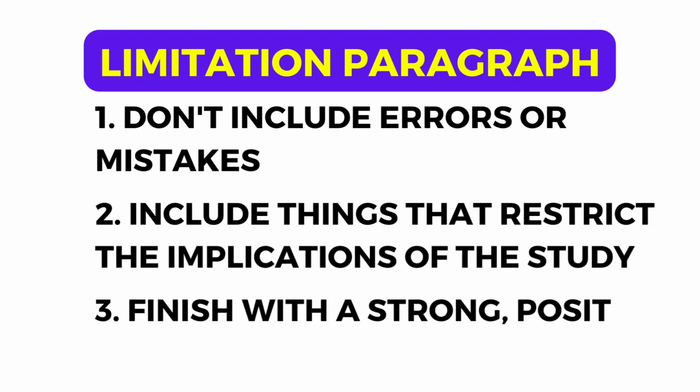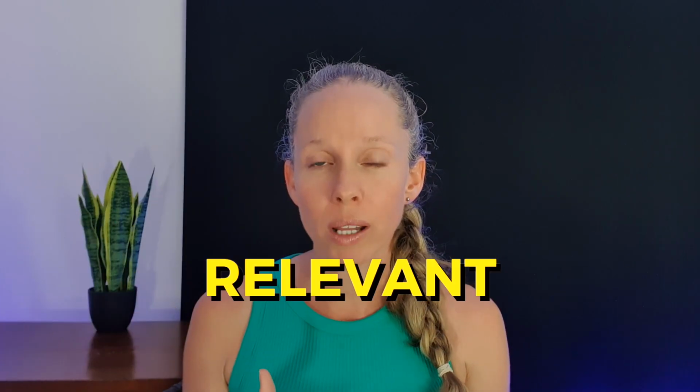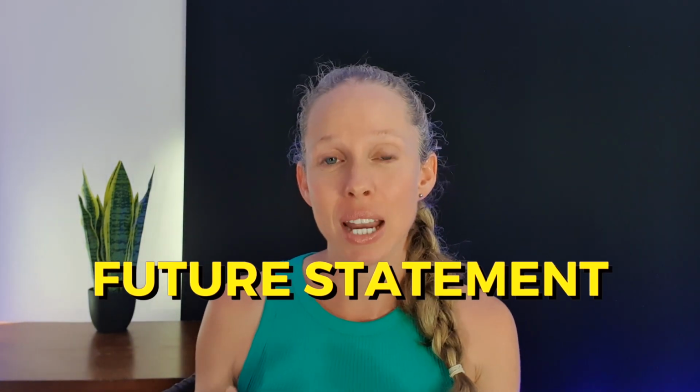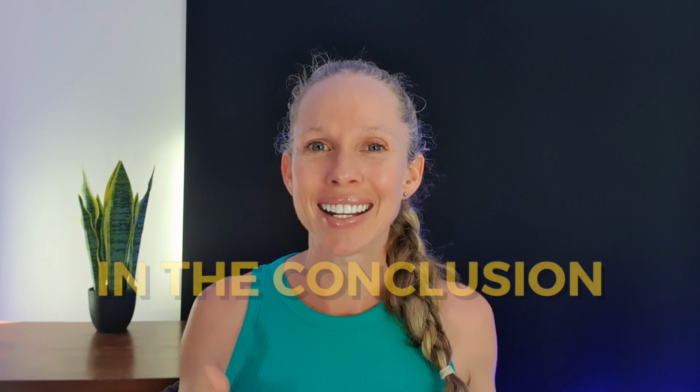I find it always best to finish a limitation paragraph with a strong positive sentence. I use it to explain how my study is still relevant and that the research approach I took is valid to answer my aims and research question. You can also link your limitations with future work, but I find that that's best done in a future statement in your conclusion section.